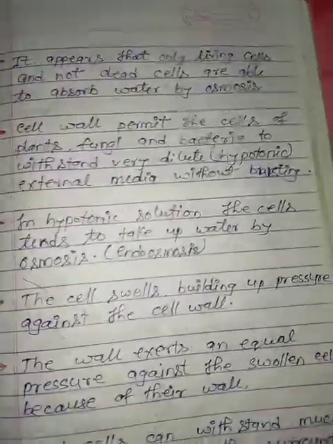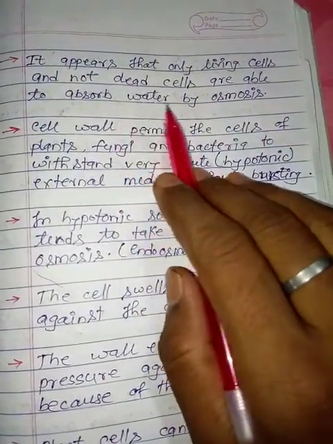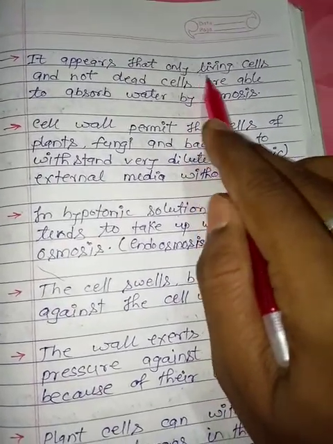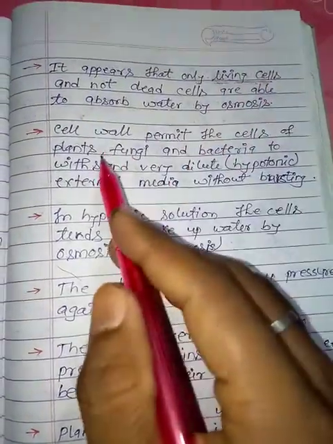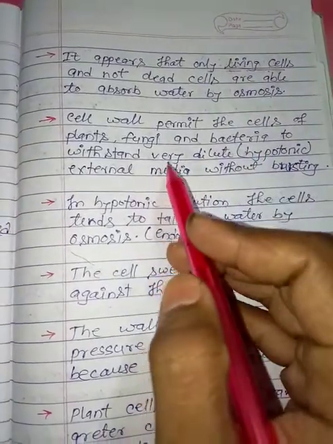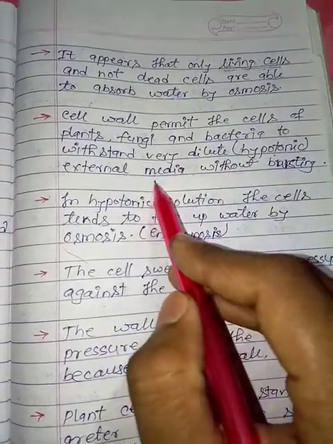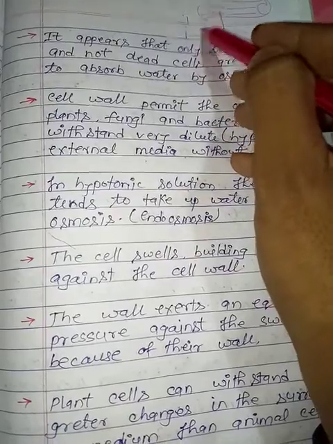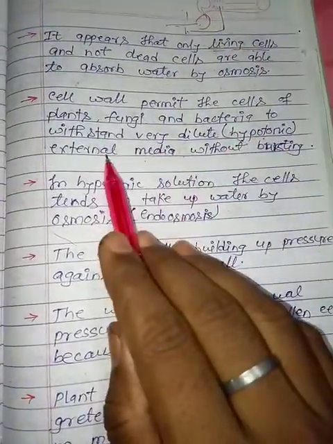So it appears that only living cells, not dead cells, are able to absorb water by osmosis. The cell wall permits plant cells, fungi and bacteria to withstand very dilute or hypotonic solution. And we know what a hypotonic solution is: when the medium has higher water concentration compared to the cell, that is called a hypotonic solution.